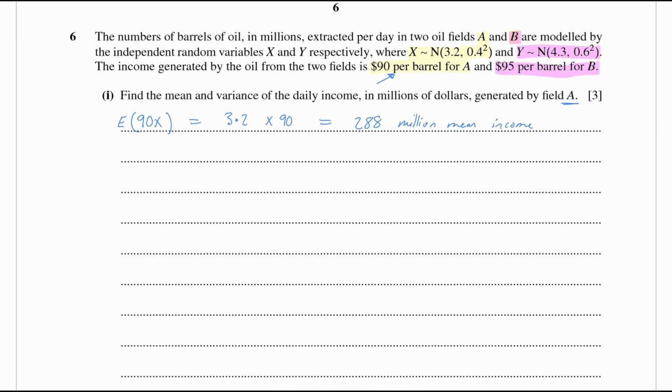And the variance, is it variance we want? Yep, it is variance. So the variance of this 90x is going to be 0.4, which is, as you see here, this variance squared, right, because that's the variance there. And then we're going to times it by 90 squared to get 1296. All right, so that's part 1.